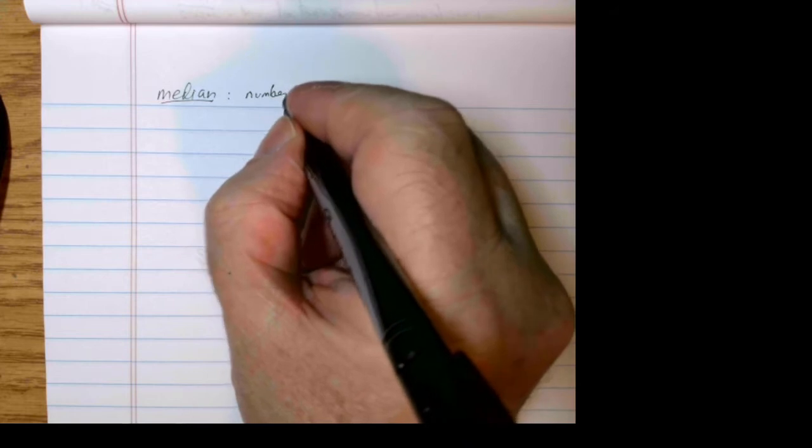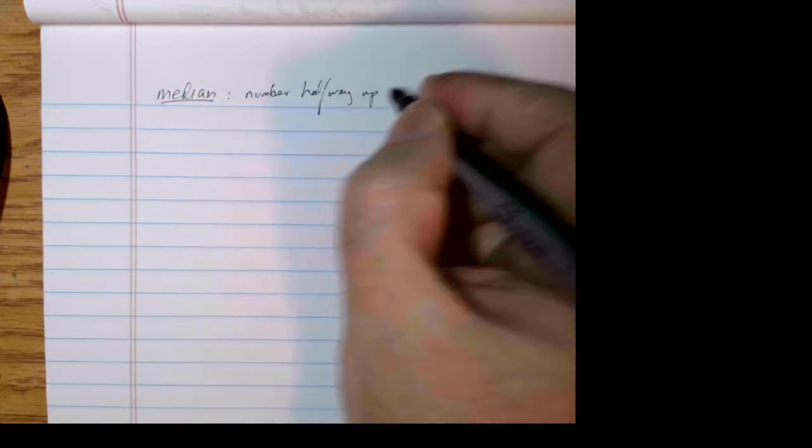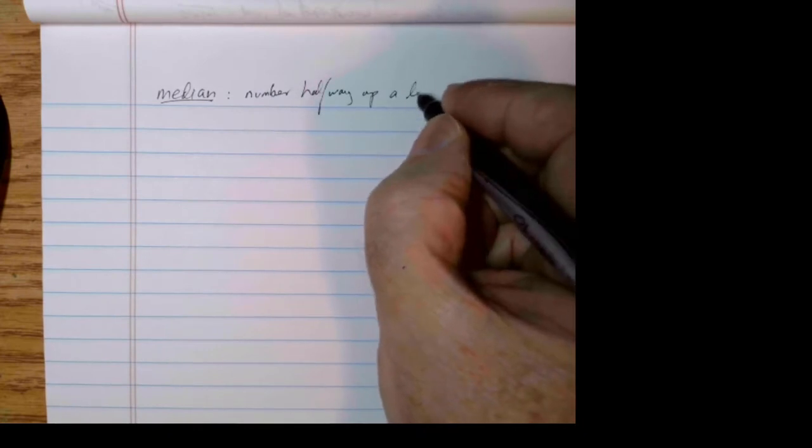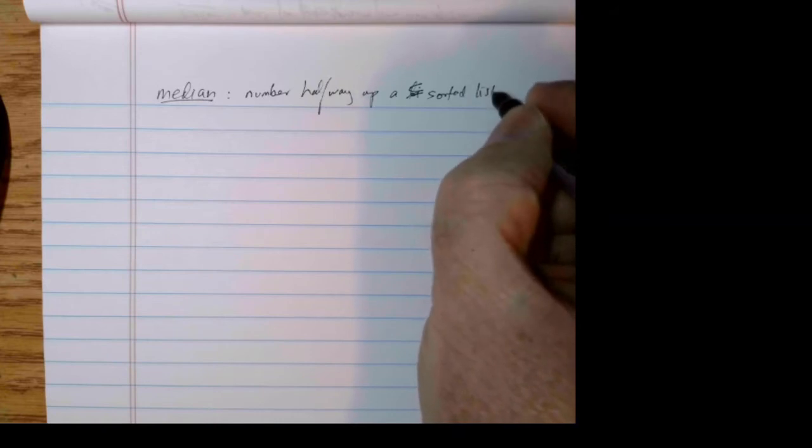Let's go on to another one of these, another measure of central tendency. This one is also only for numerical data. It's called the median. Again, this is probably one you've seen. And the median is the number, or the data point, halfway up a list, I should say, a sorted list of numbers.